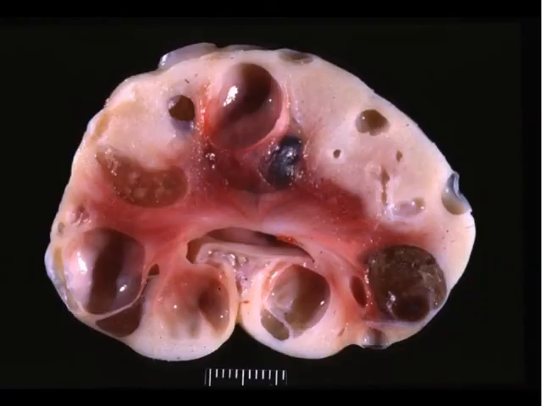Polycystic kidney disease comes in two basic flavors: autosomal dominant polycystic kidney disease, ADPKD, and autosomal recessive polycystic kidney disease. With the dominant forms, the animal generally lives a partial lifespan. It gets out of its infancy or childhood, but over time the disease manifests itself.